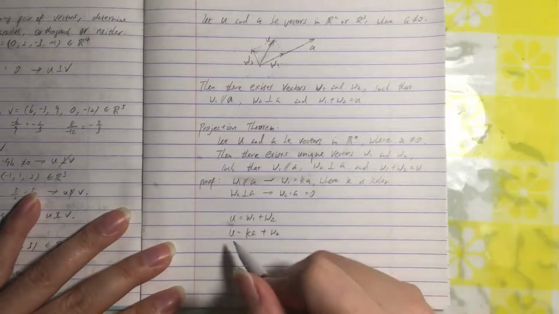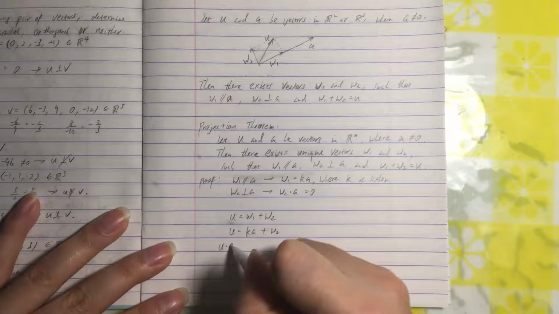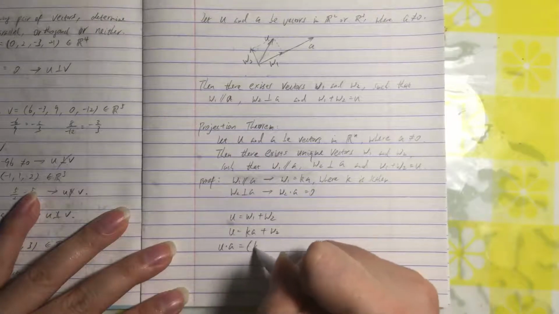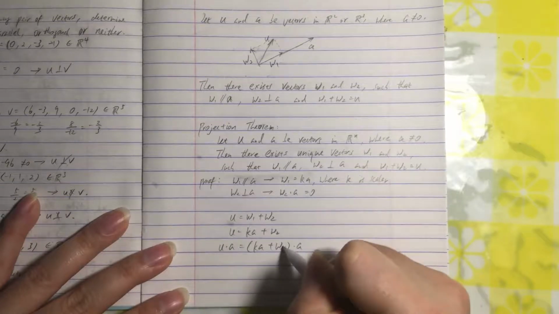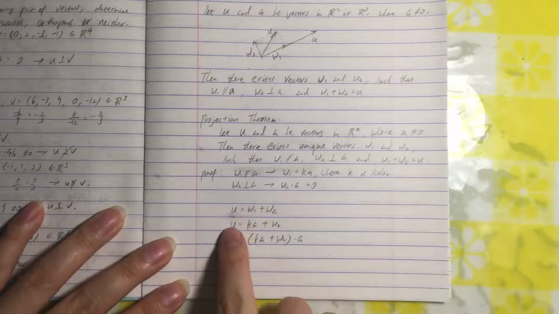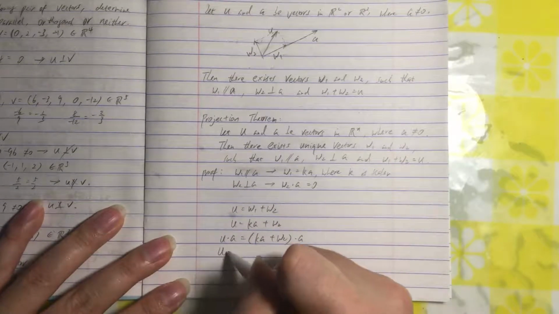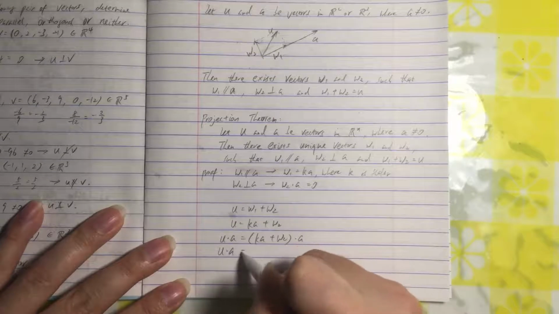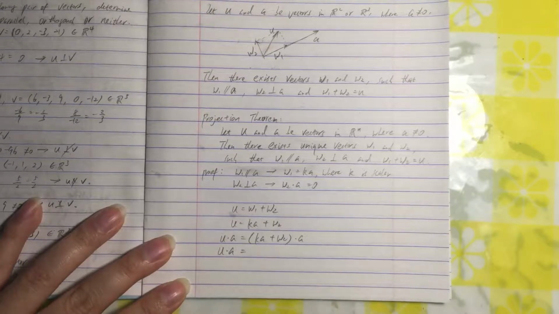Next, I can dot both sides of the equation by vector a. I leave the left side the same. I get u dot a equals the right side. For the right side, I distribute a to the parentheses.